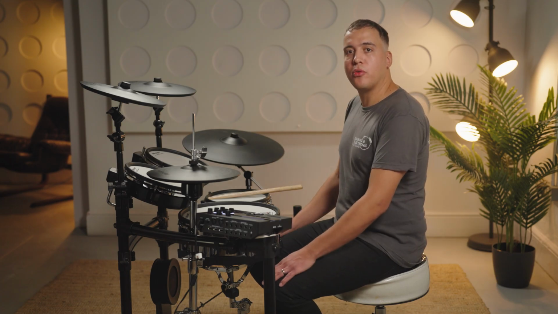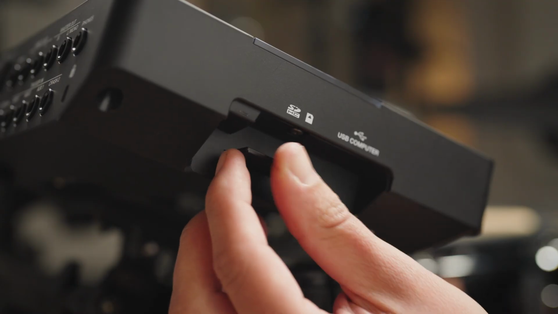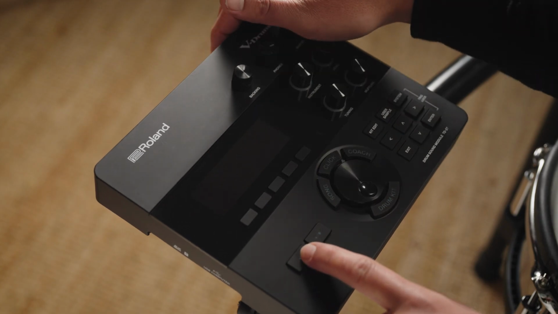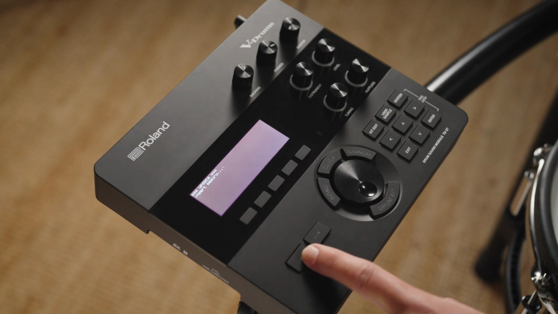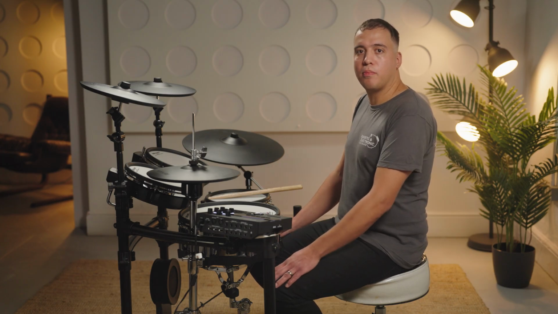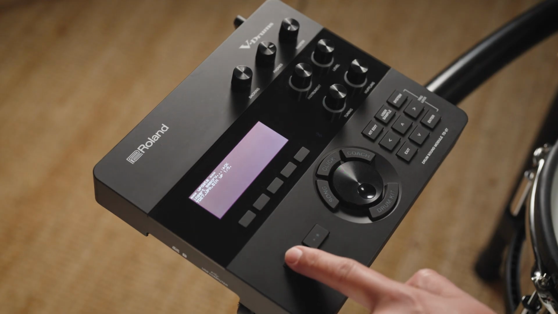Eject the SD card from your computer and reinsert the SD card into the module with the power turned off. Whilst holding the record button on the module, press the power on button. This puts the TD-27 module into update mode. You can take your finger off the record button once this screen appears. Press the record button once again to confirm the update.